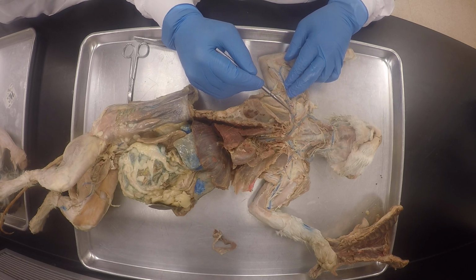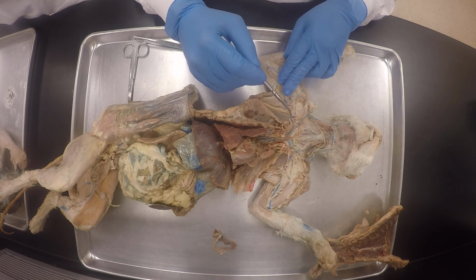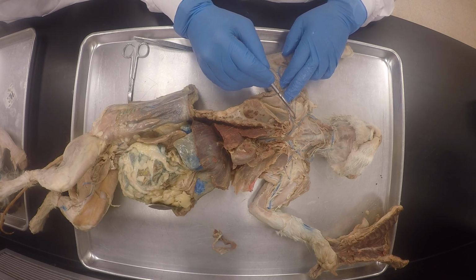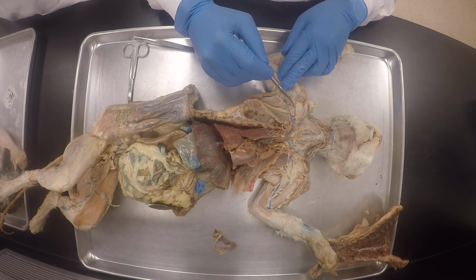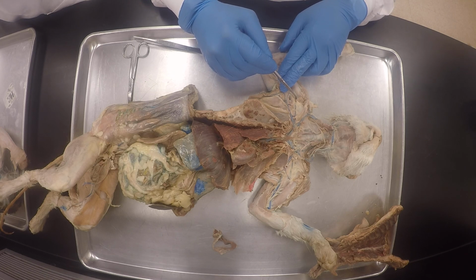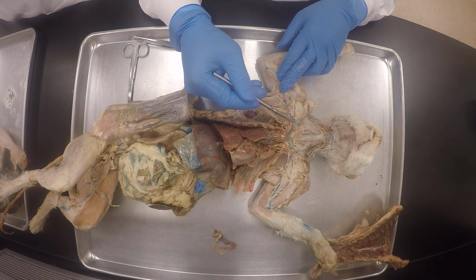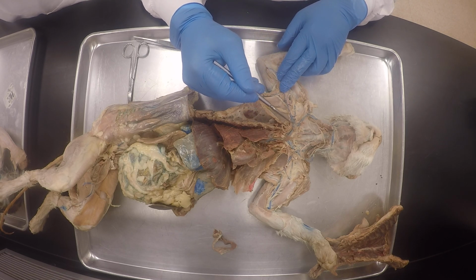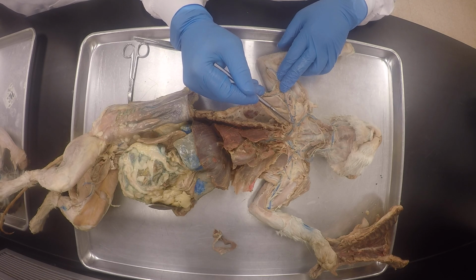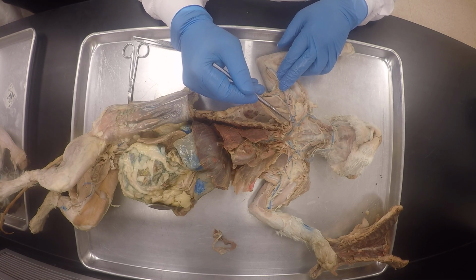Subclavian vein, and this one kind of came too fast. The branch to the subscapular vein, you see it? So up to here is sort of the subclavian vein.